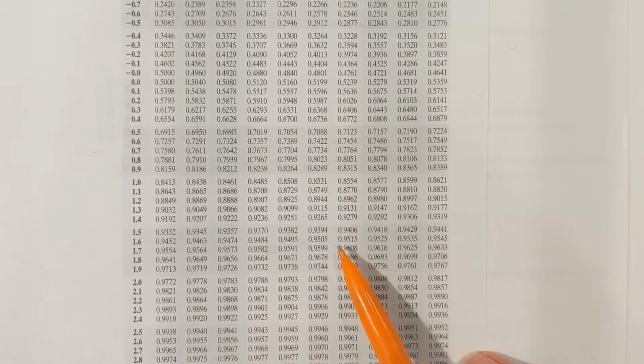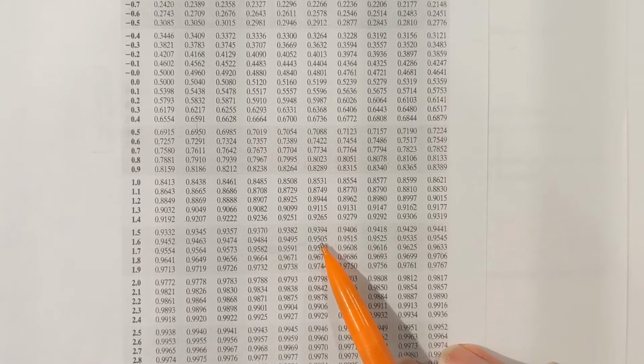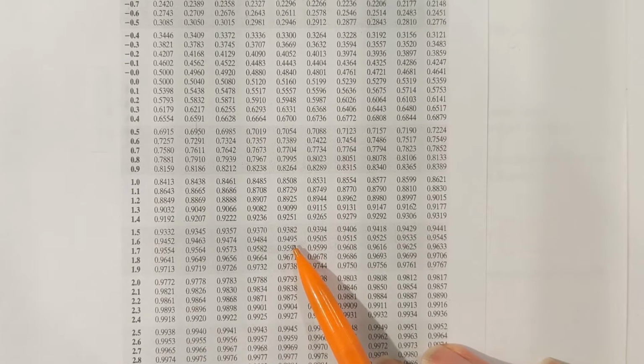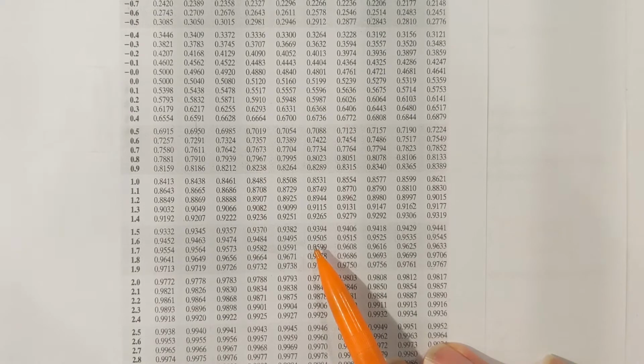I'm looking for 0.95. More specifically, that'd be 0.9500. Think of that as a 4-digit decimal because that's an area. We don't see that number. Many times when we're using the chart backwards, the number is not listed. And we have two numbers that are the same distance away from 0.9500. They're 0.9495 and 0.9505.